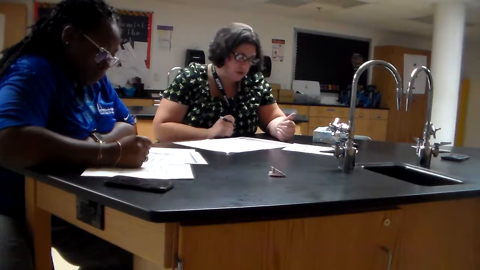Also understanding the difference between direct and indirect relationships when they collect their data in the lab. And going back to experimental design, there are still always some students confusing independent and dependent variables, and they get constant and control confused.